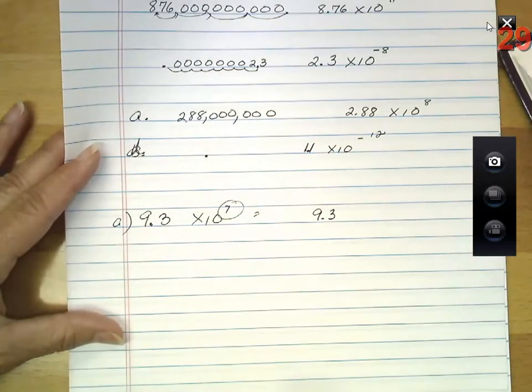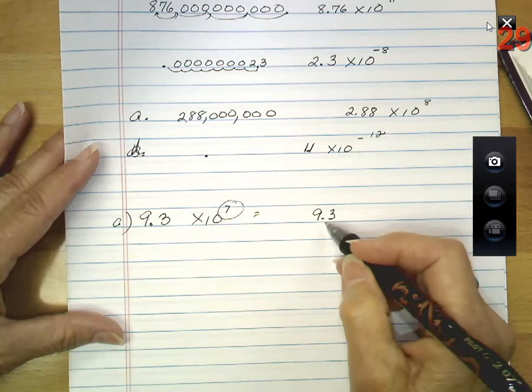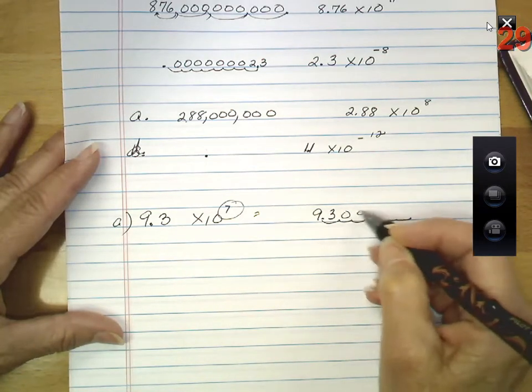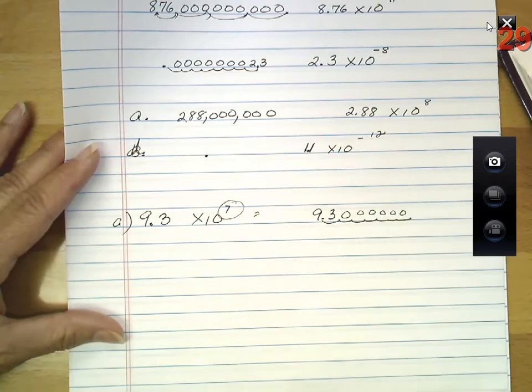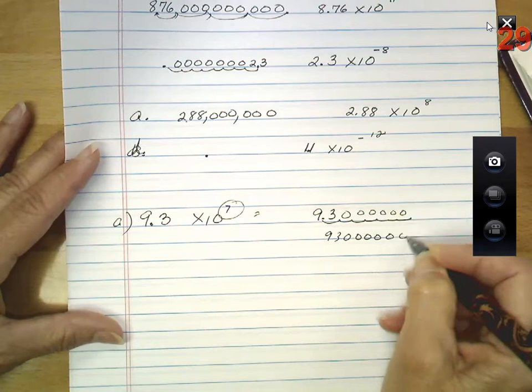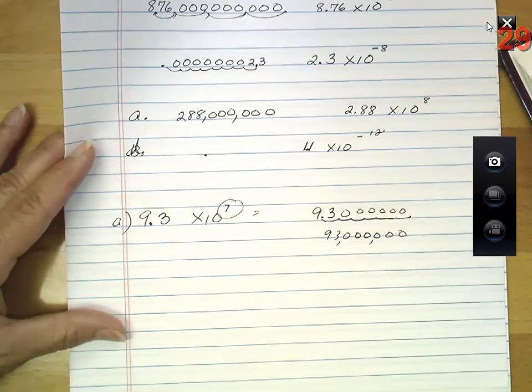To the right. It's a positive number. It's going to be big. So 1, 2, 3, 4, 5, 6, 7. And then just fill in your zeros and rewrite your number. So there would be your number.